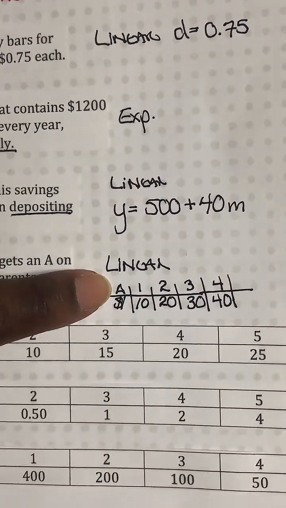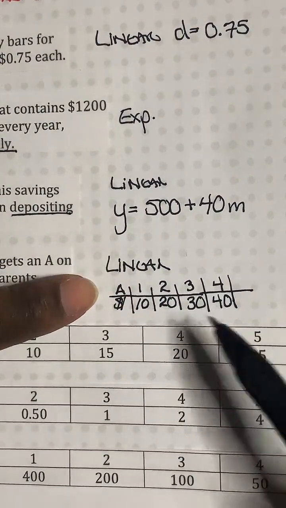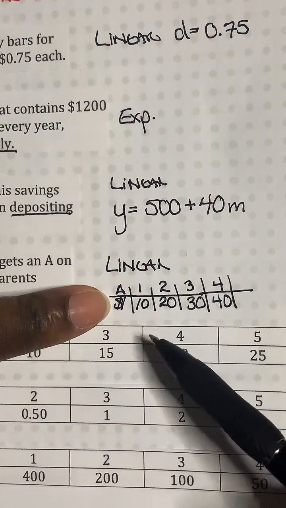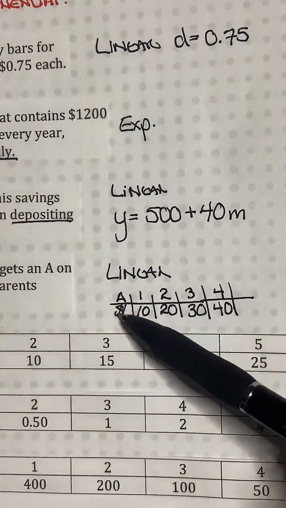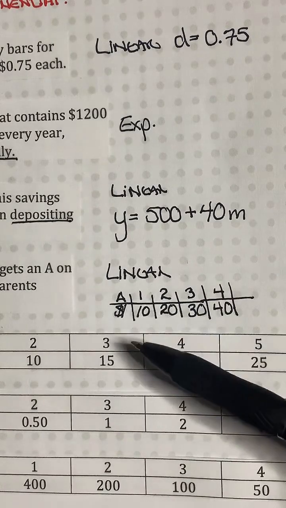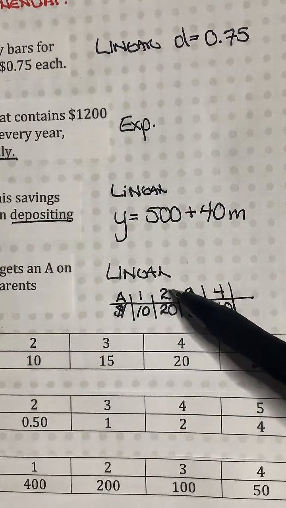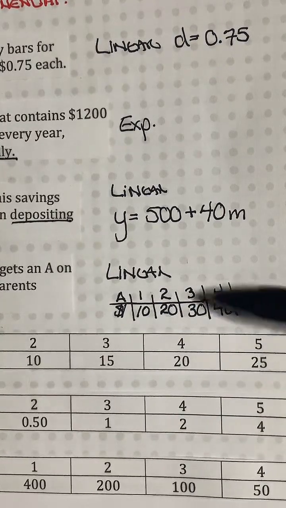So in order for me to figure out what's happening, remember your slope, or the rate of change, is like what's the difference between the money and the number of A's. Okay? What's going on between the money and the number of A's? What's the pattern? Take a look. What's going on?